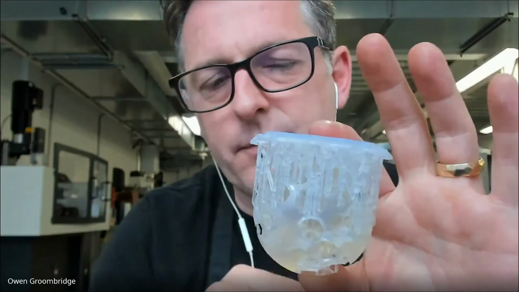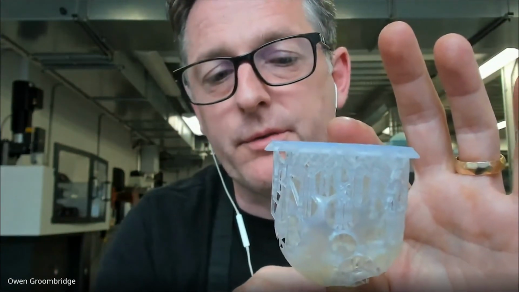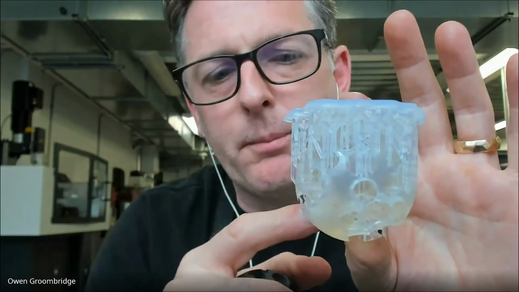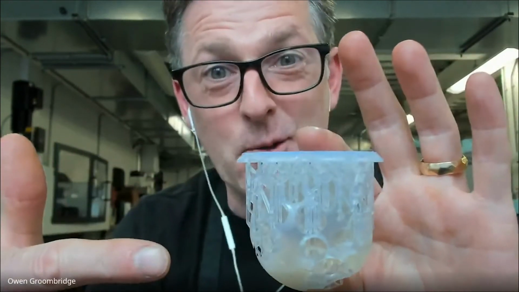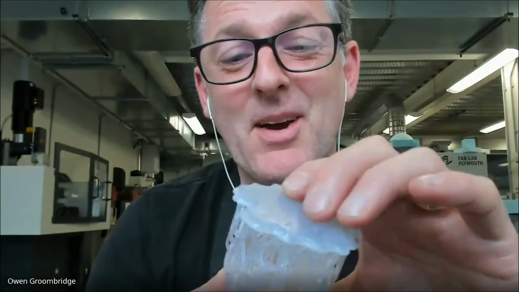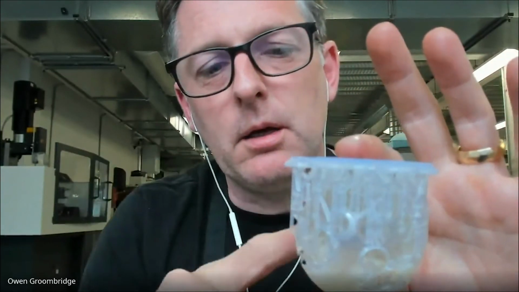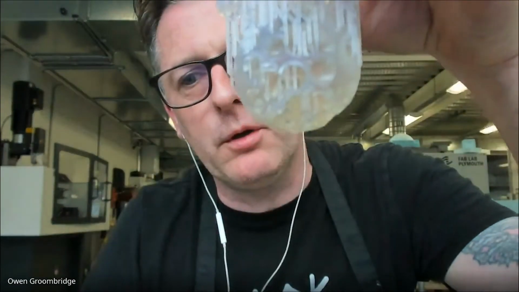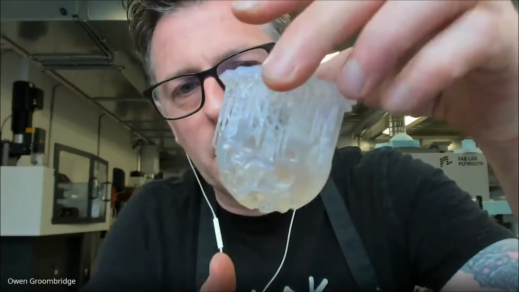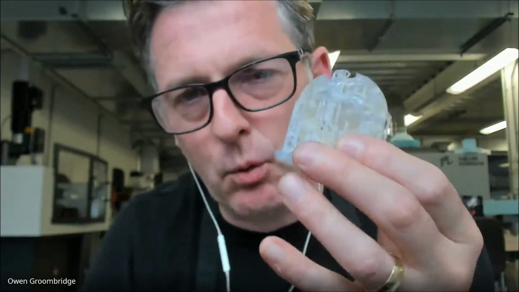Stereolithography, like this, uses a laser, but it has a build plate, which I'll show you later. The build plate is submerged in this goop, and I will show you that as well. Where the laser strikes, it fuses this stuff, and then it builds upwards and outwards. And there you go. I've kept the support material on purposely.